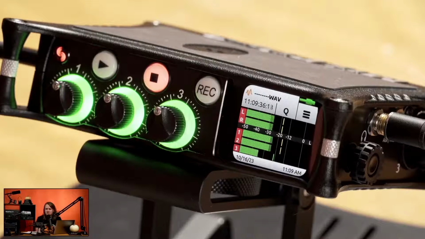We need to send something back to the other person on the other end of the call. If we were to send them our left-right mix right now, they would just get a loopback feed of themselves. This is going to cause a lot of problems. So we have to change our USB output routing.